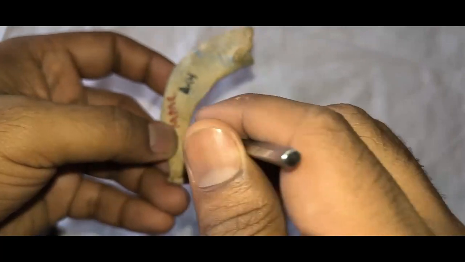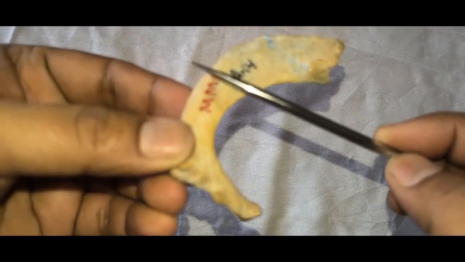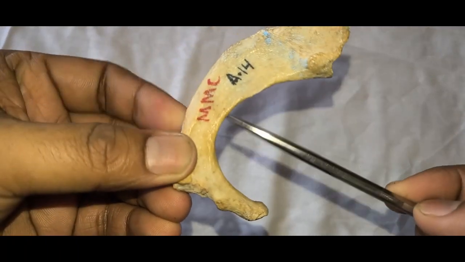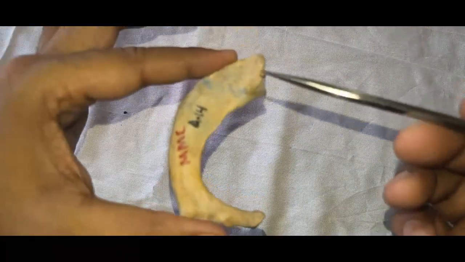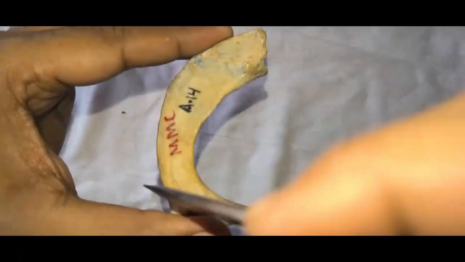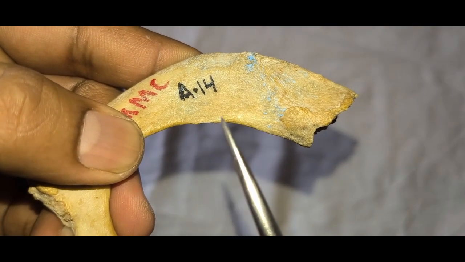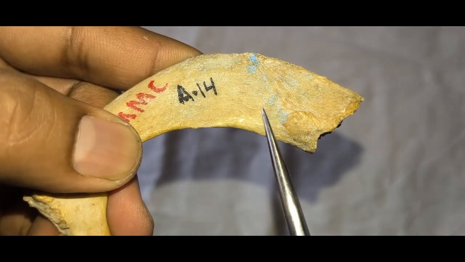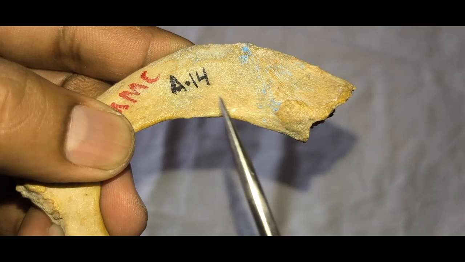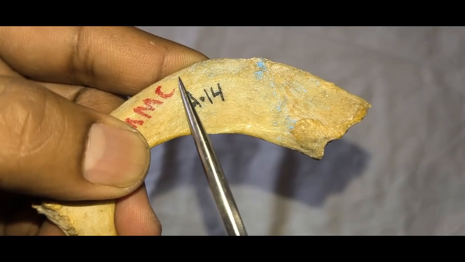This is the inner border and the outer border, superior surface and inferior surface. It is very easy to recognize the anterior end, posterior end, inner border and outer border. The superior surface is very tough to recognize, so for that you should look for a groove, a tubercle and another groove. So two grooves are there.